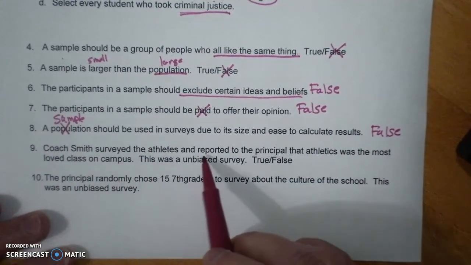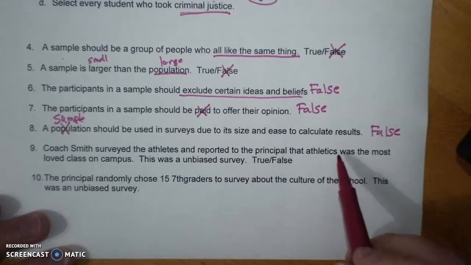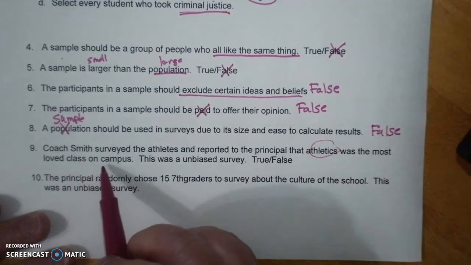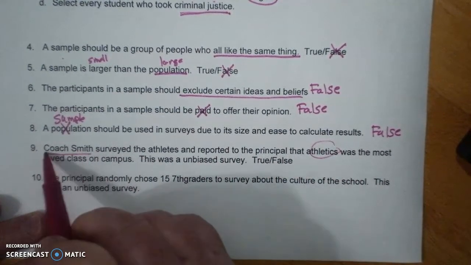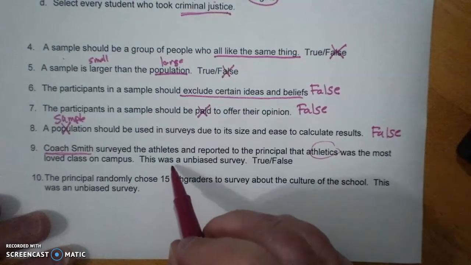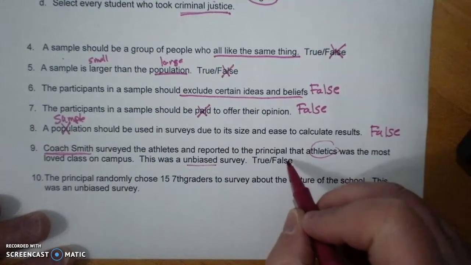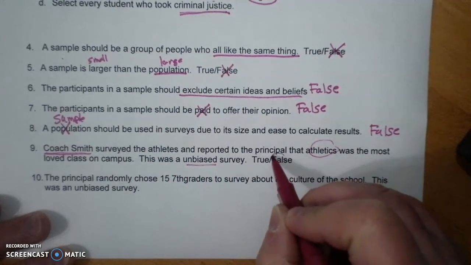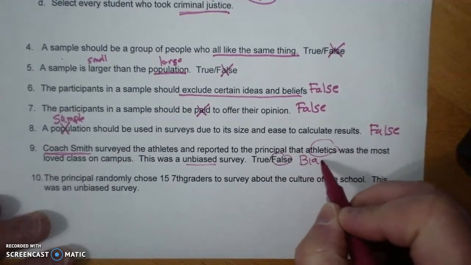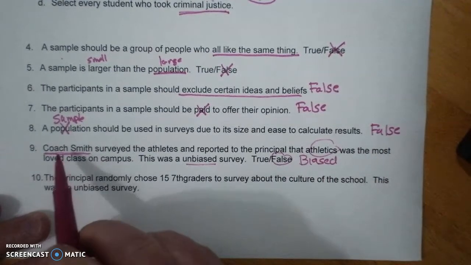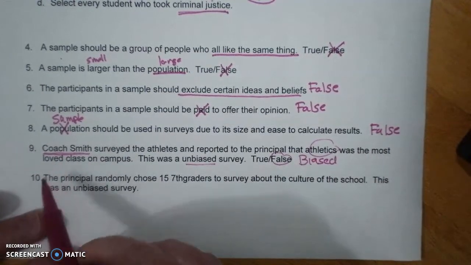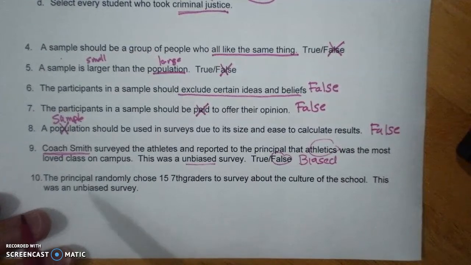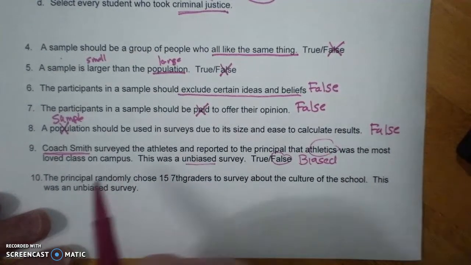Coach Smith surveyed the athletes and reported to the principal that athletics was the most loved class. Yeah, you think Coach has an influence over them? This was unbiased. No, it's not. It's very biased. That's false because it's biased, because they're petrified of Coach, and if they said, oh no, we like underwater basket weaving and swimming better, he would be upset.